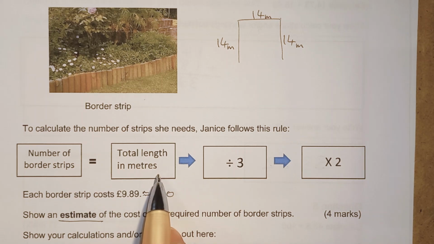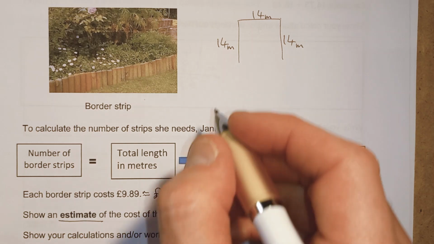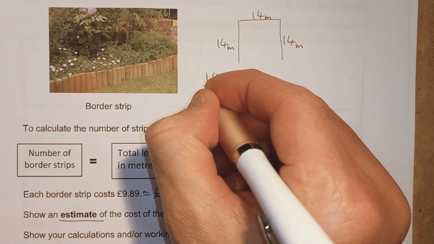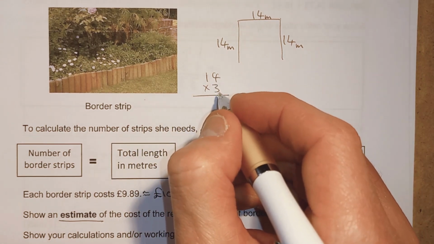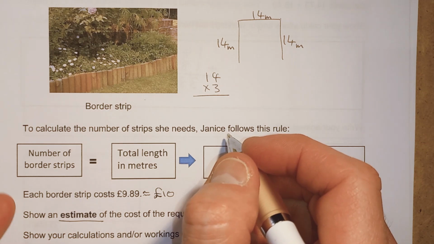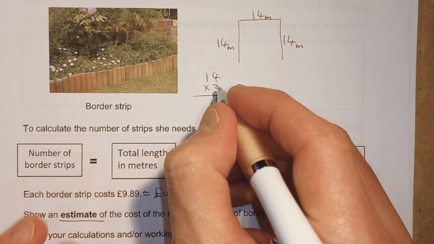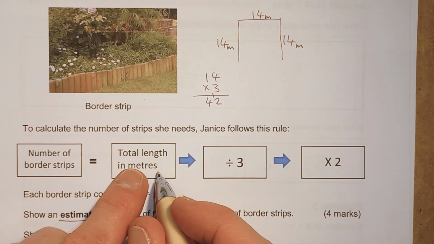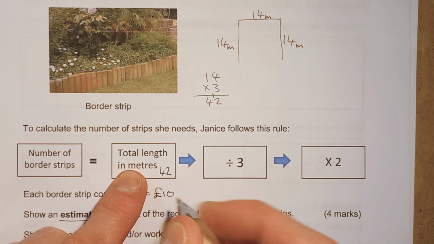The number of strips we need is, and the first thing we need is the total length in metres. Well, it's going to be 14 plus 14 plus 14. Or we can say 14 times 3. 4 times 3 or 3 times 4. 3 fours, you've got 4, 8, 12. 1 times 3 is 3 plus 1 is 4. So this box, we're going to have the total length in metres, which is 42.